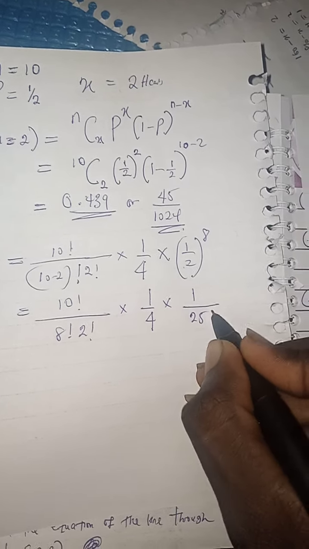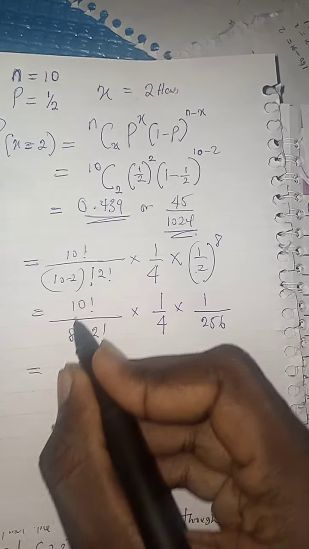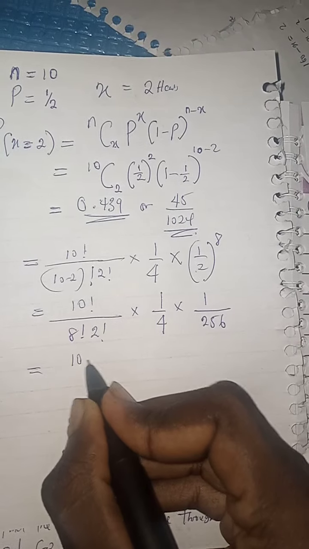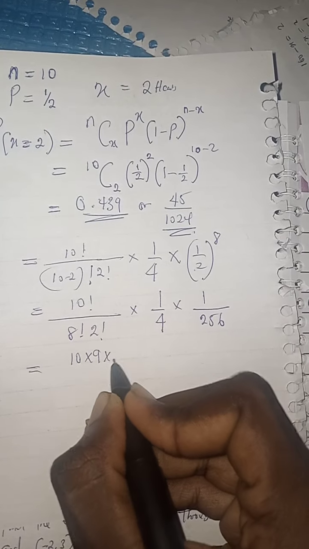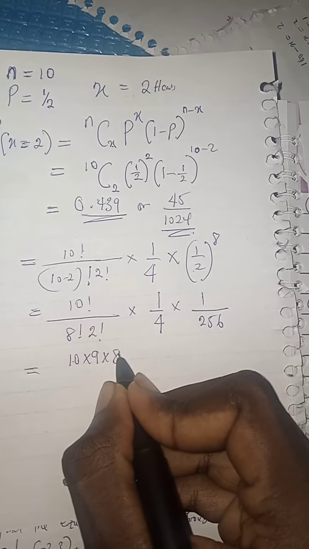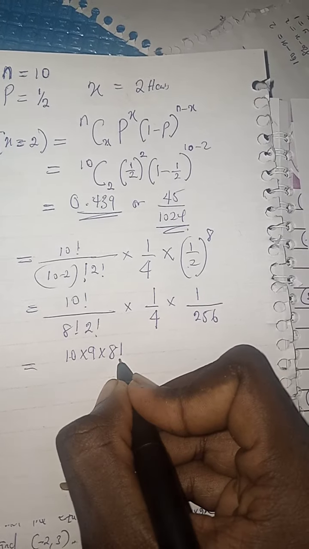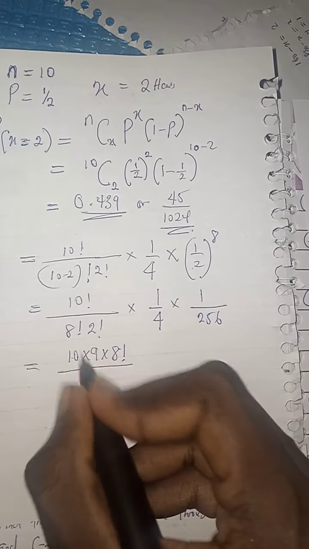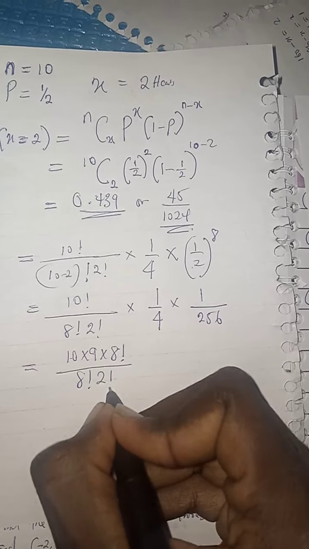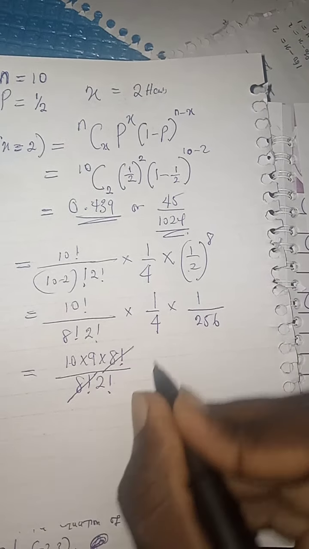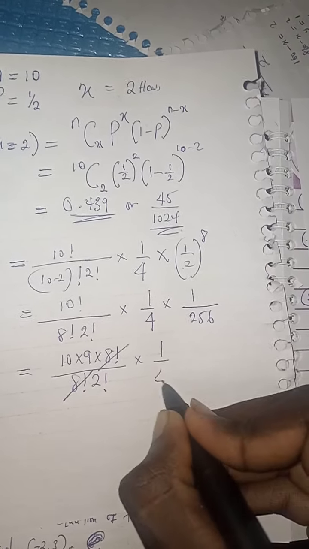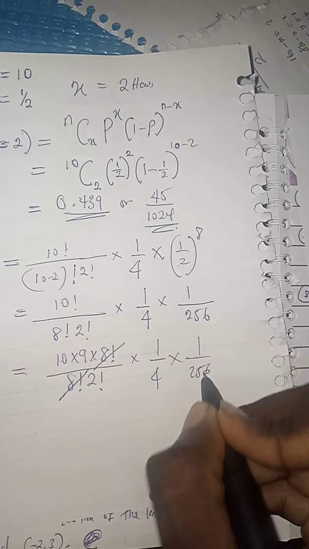So you have 256. This 10 factorial can be broken down to 10 times 9 times 8 factorial. I'll stop at 8 factorial so that it can easily cancel the one down here. Do you understand that? So I have 1/4 times 1/256.